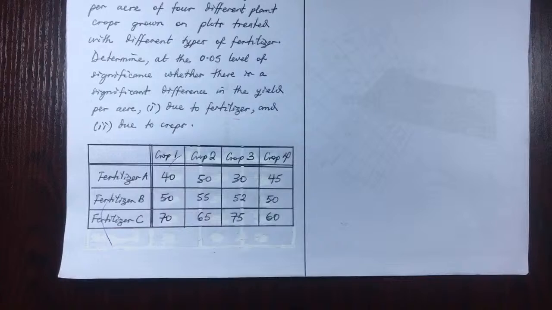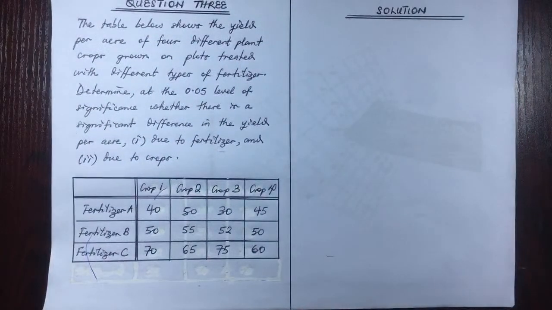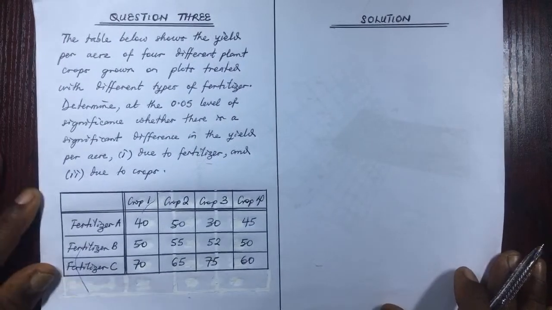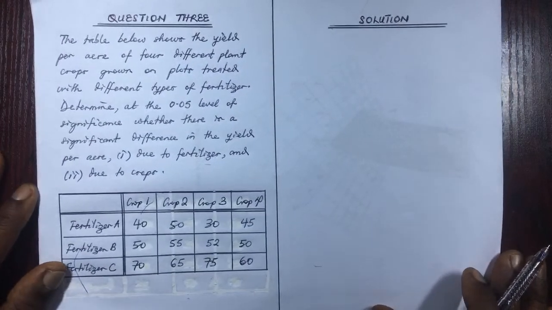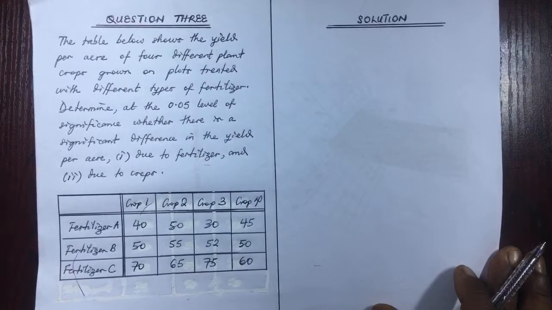So let's begin. The same steps we took are the same steps I'll recommend. The only difference is that in a two-way ANOVA, you would end up having two sets of hypotheses. Two null hypotheses and two alternative hypotheses will be needed.